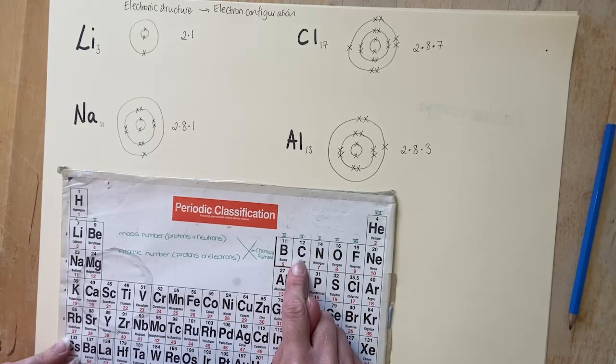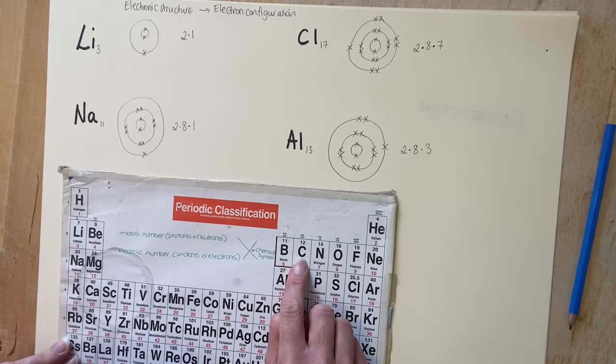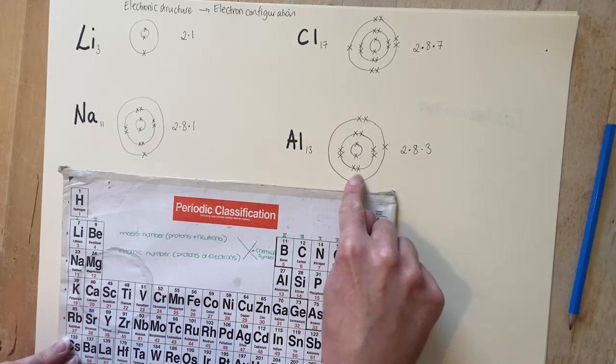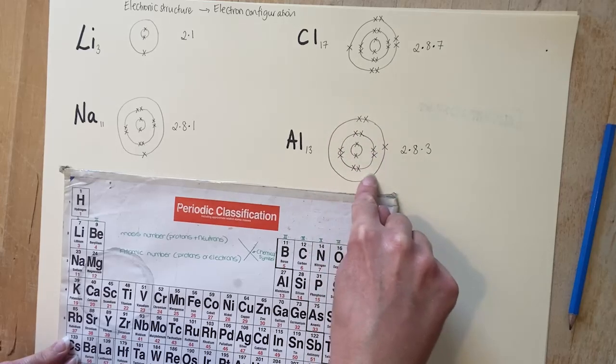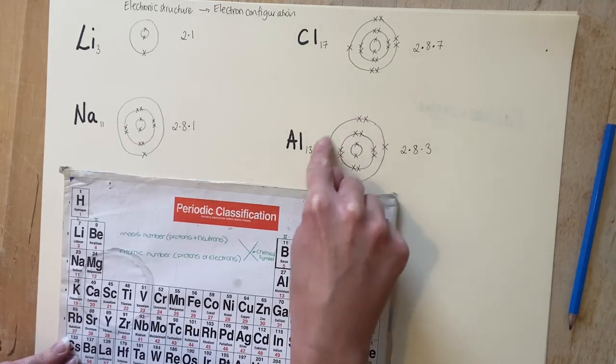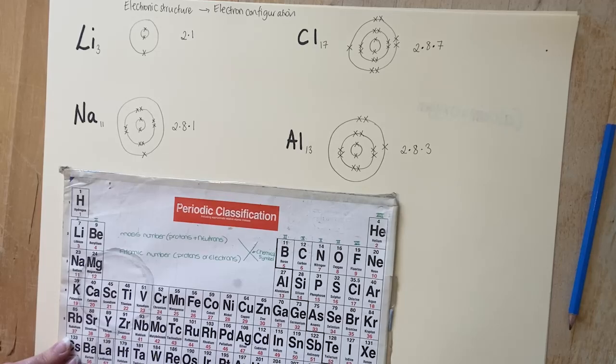They don't have to be full, they just have to have electrons in them. And it's in group 4, which means the very outermost electron shell, the valence shell, should have 4 electrons in it. That's the same rule across the periodic table. Okay, have a go. Well done.